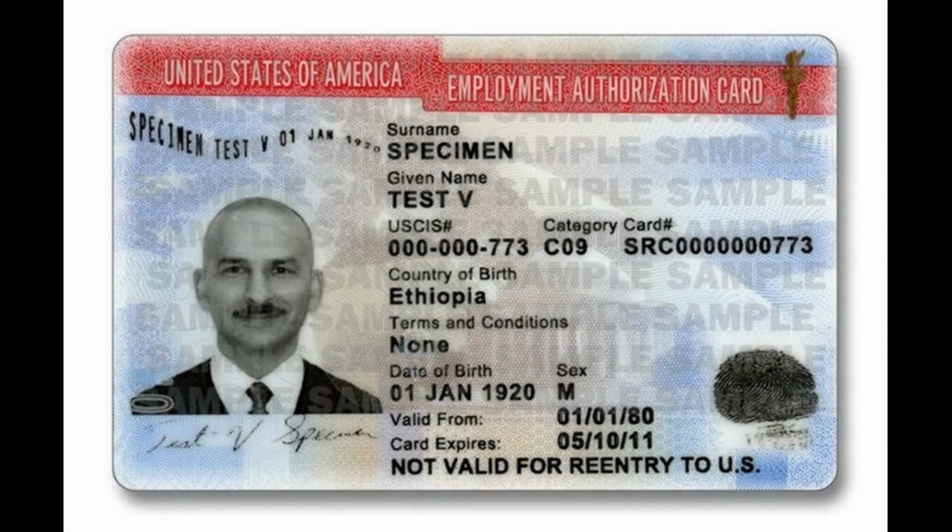The EAD card is an employment document issued by USCIS. This document is proof that F1 students engaged in OPT or STEM OPT are allowed to work in the United States. This walkthrough will explain how to read your EAD card and answer some common questions.